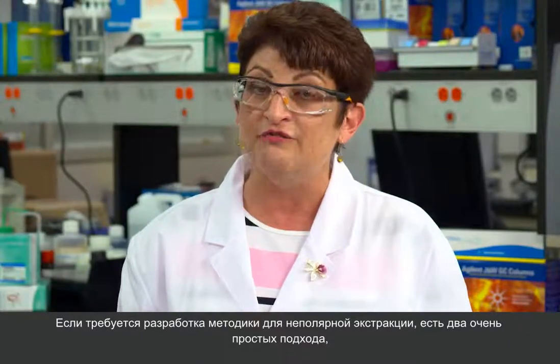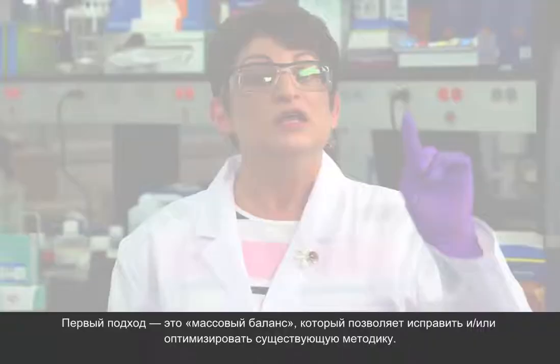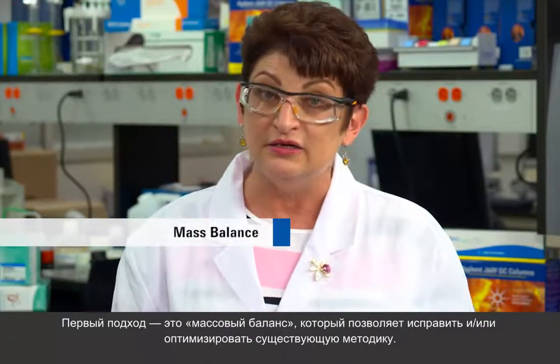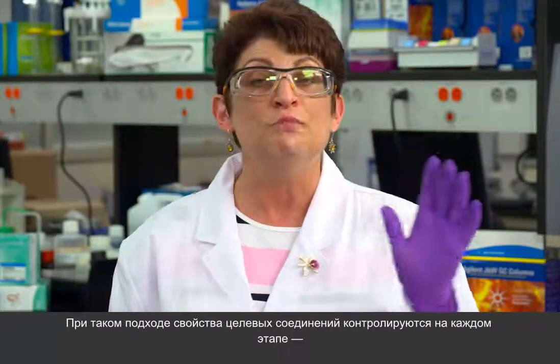If method development for nonpolar extractions is required, there are two very simple approaches that can be employed in order to optimize an existing SPE method or develop an SPE method from the ground up. The first is mass balance, which allows you to troubleshoot and/or optimize an existing method. This could be an out-of-the-box method, but a method must be available. In this approach, you monitor the behavior of your target compounds at each step, which is a good way to determine which method alterations will be important.